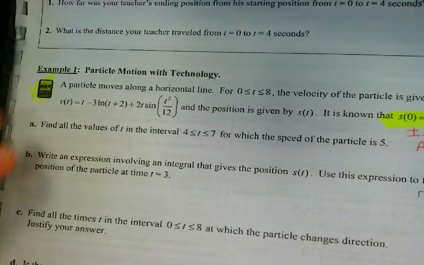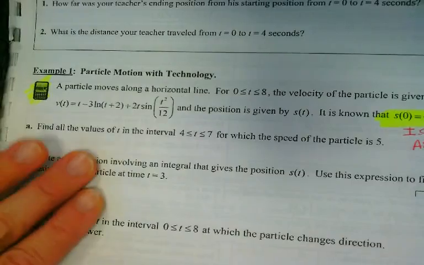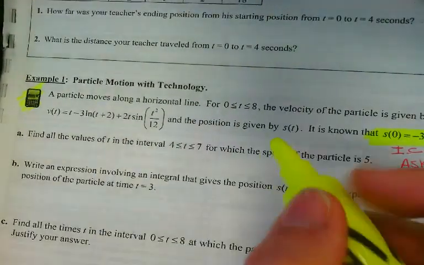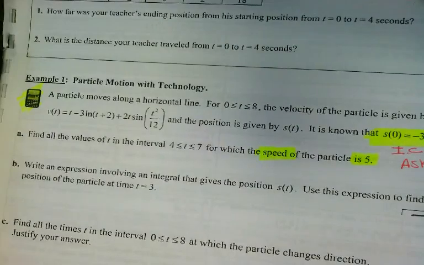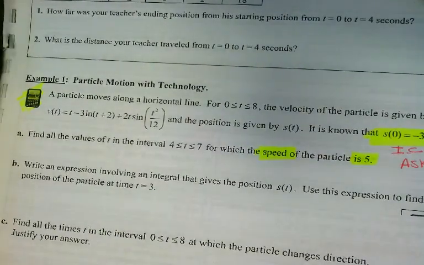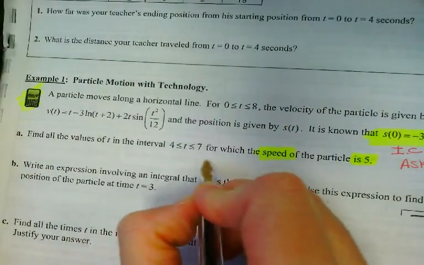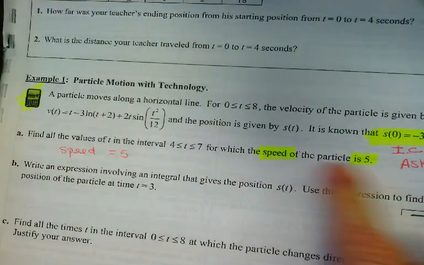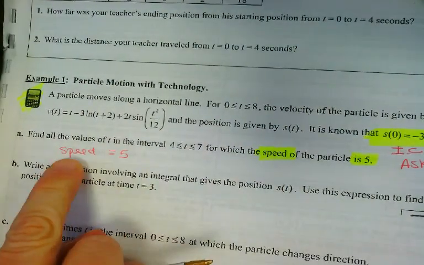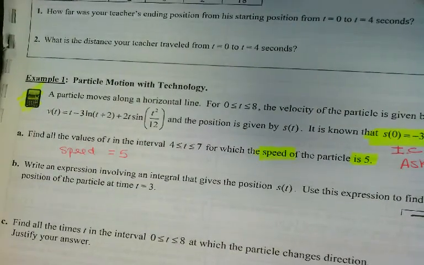All right, and now we're just going to pull back a lot of old material. So part A says find all the values of t for which the speed is 5. The moment they said "is," what mathematical term do you think of? If something is something, it's equal to, right? So I want the speed to equal 5 is what they're asking me. Find when the speed equals 5. Now, we have a formula for speed. It's been a while. How do we find speed?